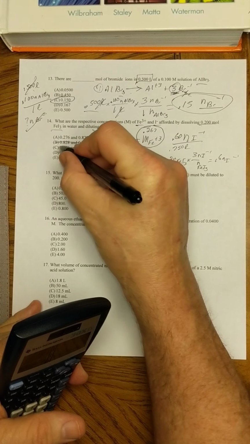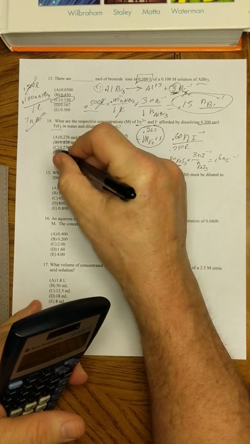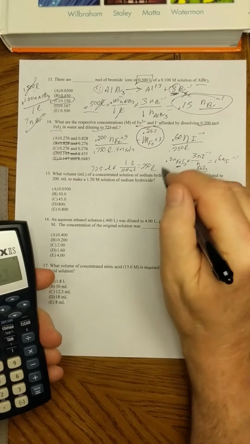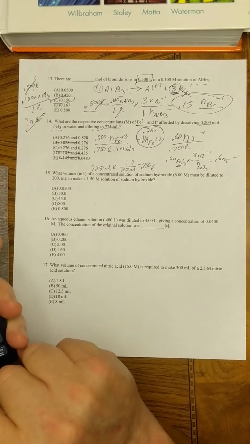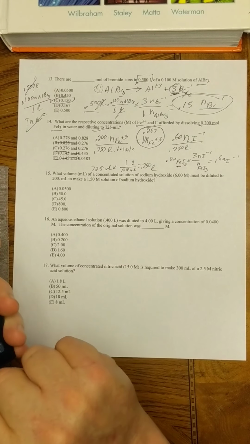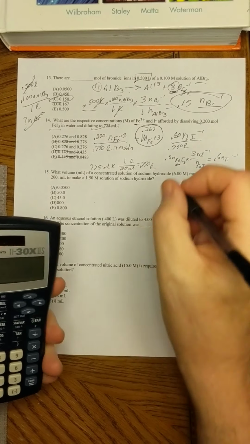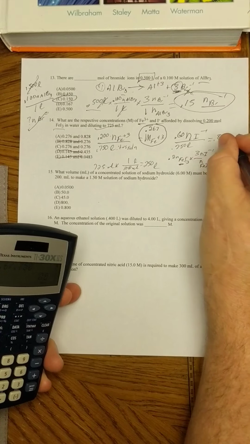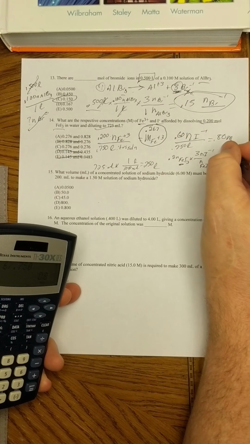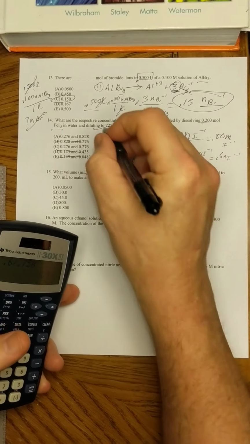So it's either going to be A or C. And then we're going to do the other one, 0.6 divided by 0.70. This one equals 0.80 molar iodine.